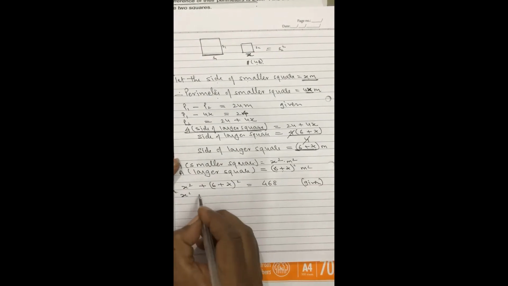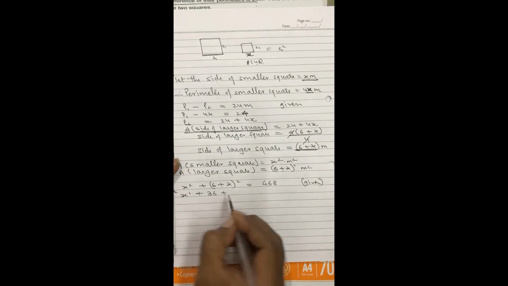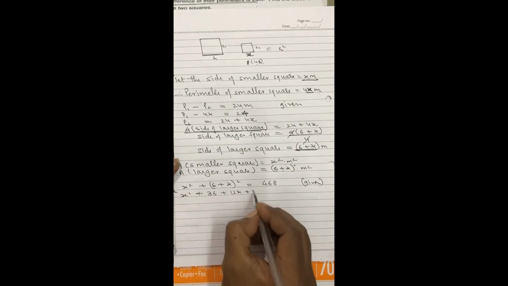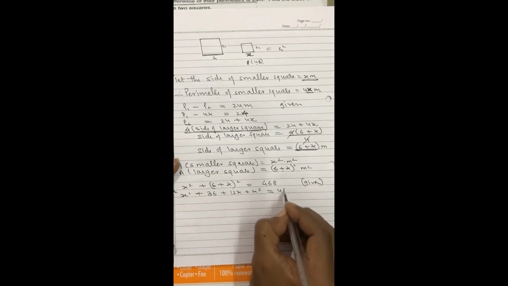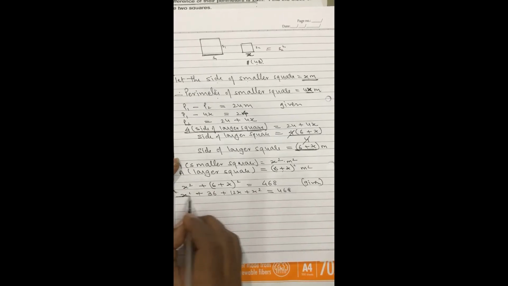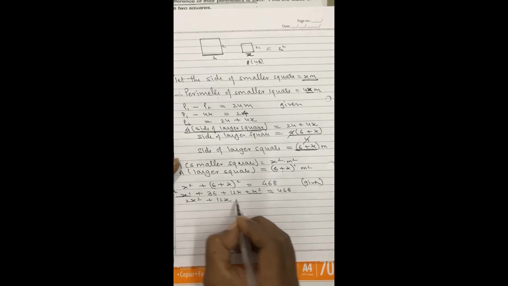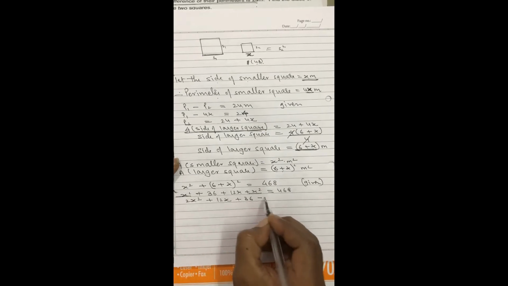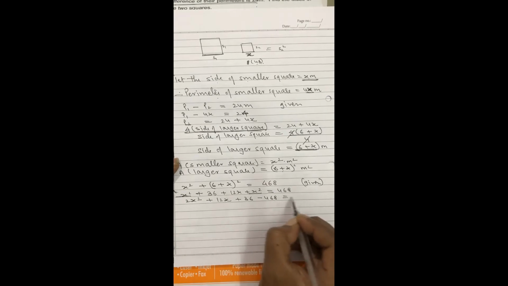And then solve this. This is now easy. 36 plus 12x plus x square is equal to 468. x square plus x square will give you 2x square plus 12x plus 36 minus 468.